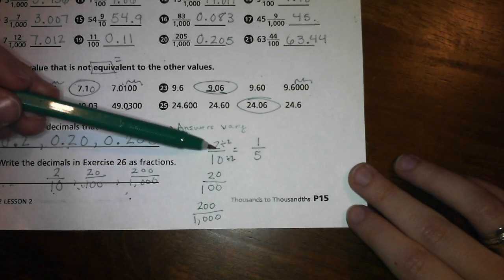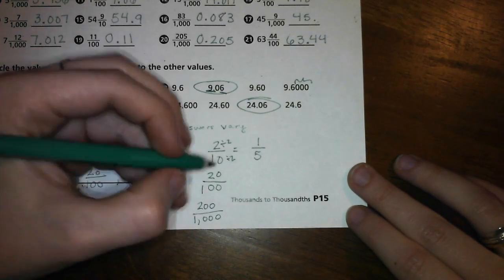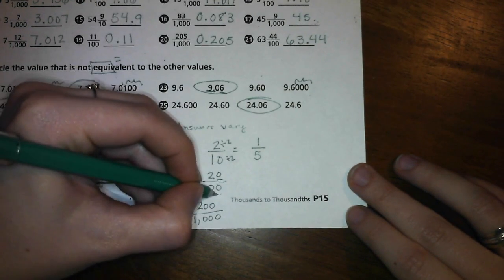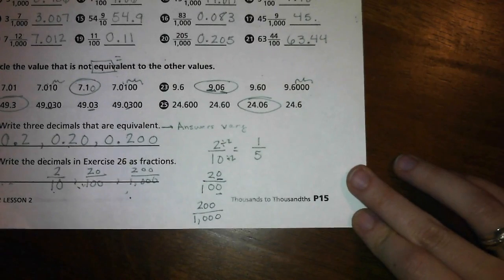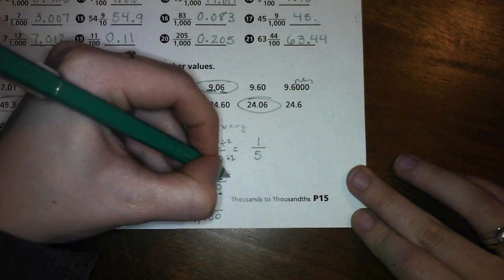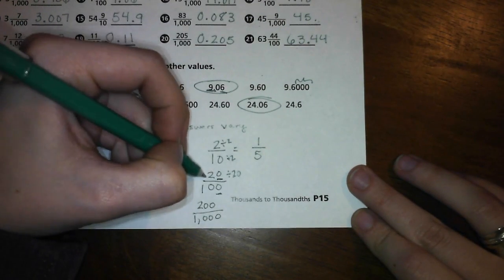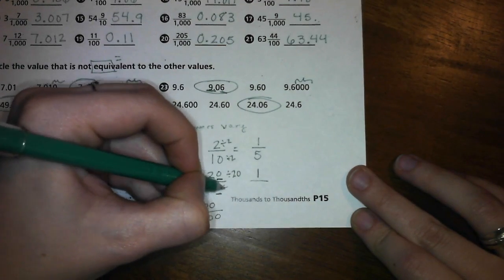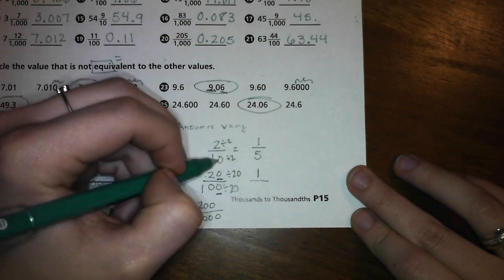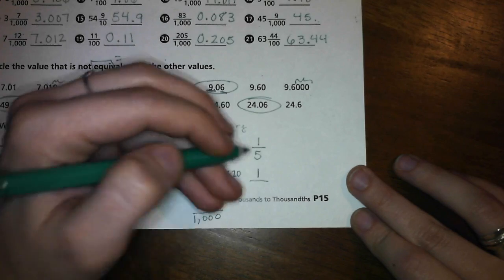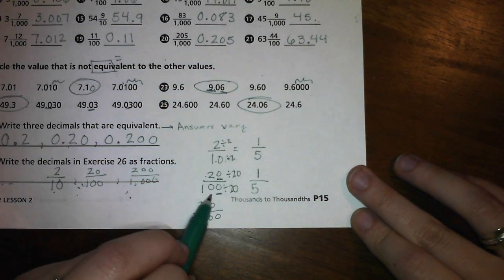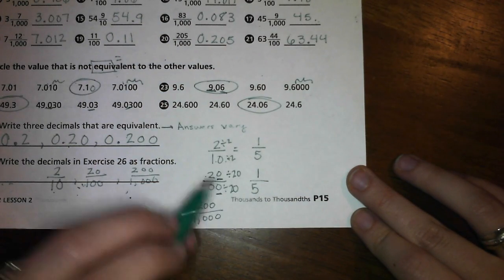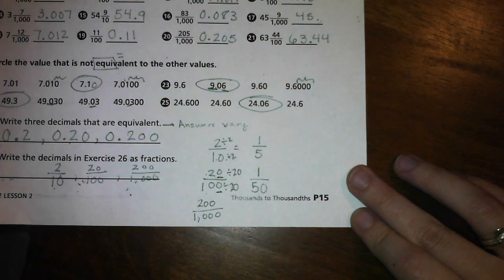So if we divided by 2 here, these numbers are 10 times greater because we have an extra 0. So what if I divide them by 20? Well, 20 divided by 20 is 1. 100 divided by 20, well, 10 divided by 2 is 5.